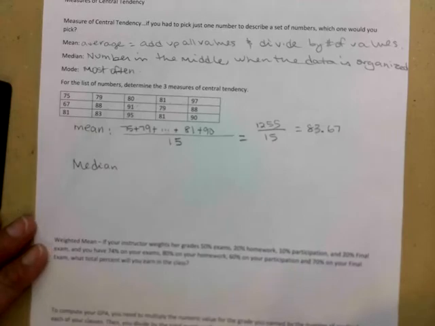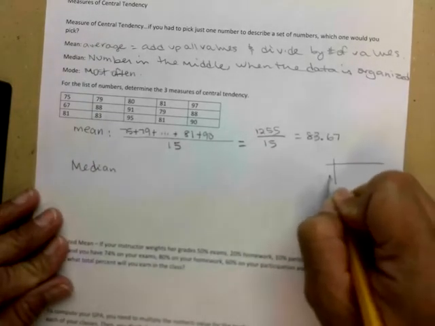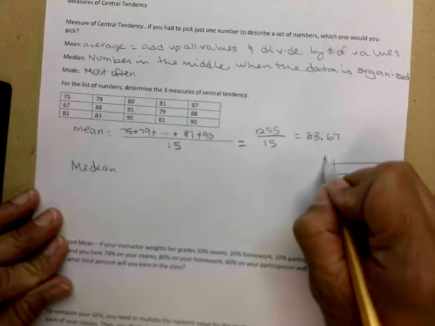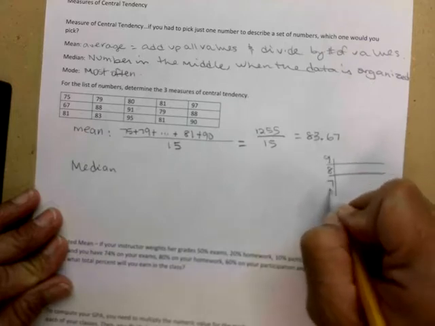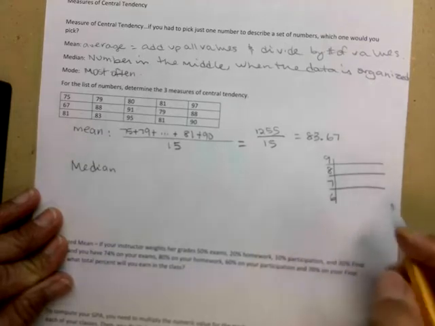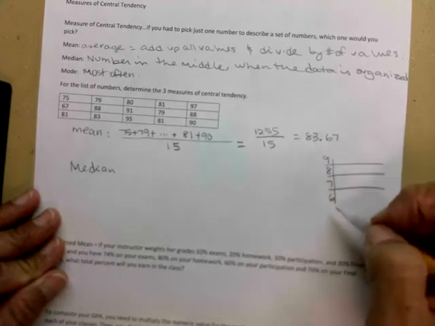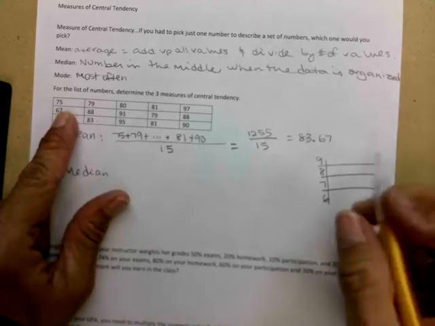Median, we need to organize the data. Now, I'm a little overwhelmed by that much, so I'm going to do a quick little stem and leaf plot. So I have 9s, 8s, 7s, and 6s just to see my data. These are the tens places, and then I'm going to put the 1s over here for the leaves. This is called a stem and leaf plot. Just a little extra. You don't have to be able to do it, but I do to organize.